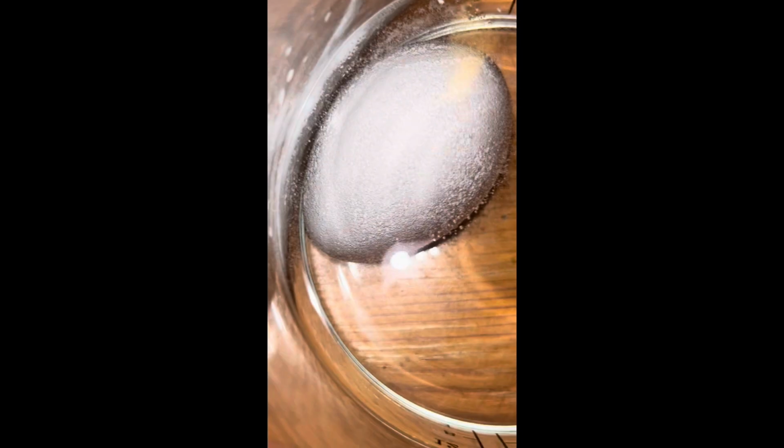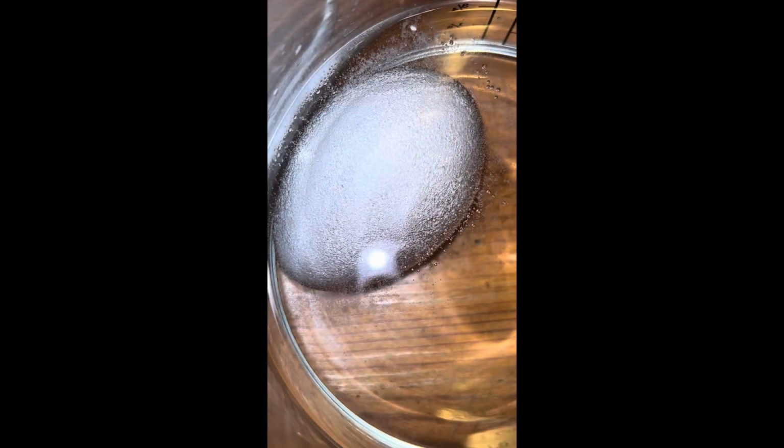So next I put the duck egg in its container and then I poured vinegar over it, and as you can see, the calcium carbonate immediately reacted with the acid from the vinegar.